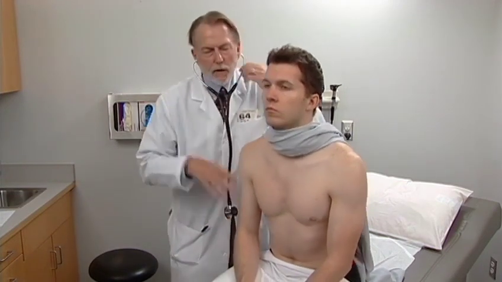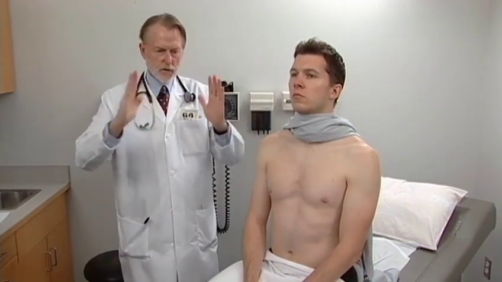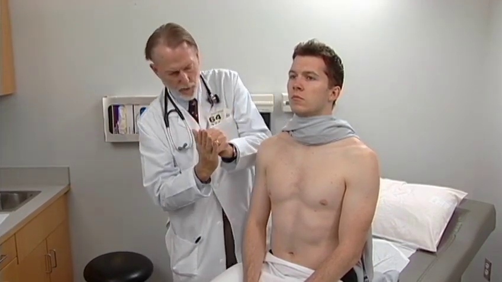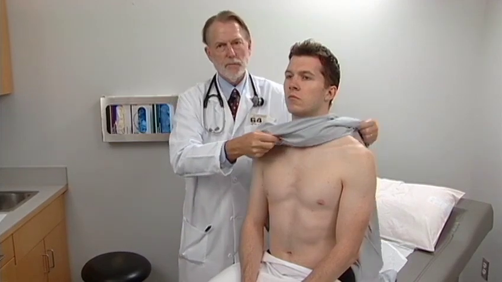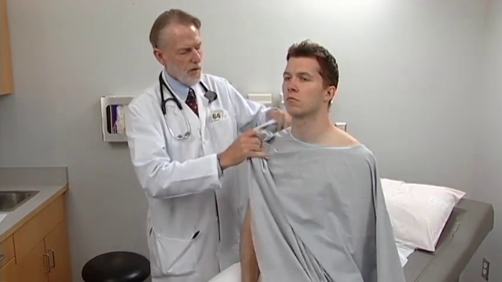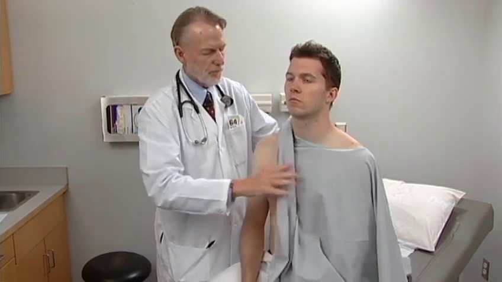Good. So full expiration again collapses the anterior posterior diameter of the chest. When he's leaning forward, the aorta is brought up against the posterior aspect of the sternum, and we can listen for that diastolic decrescendo murmur.